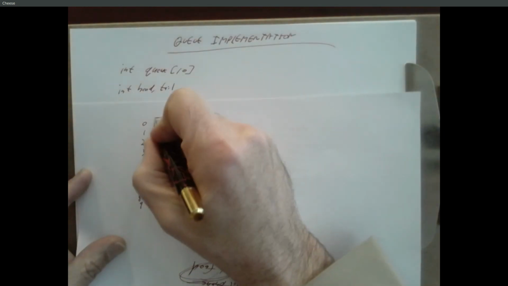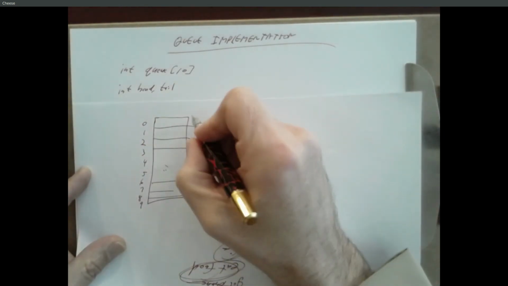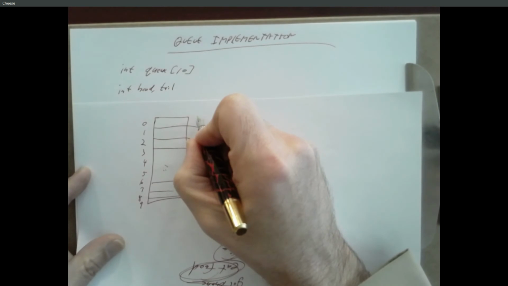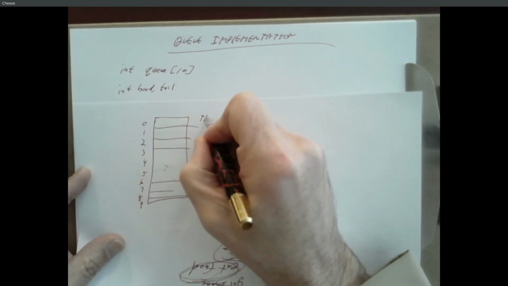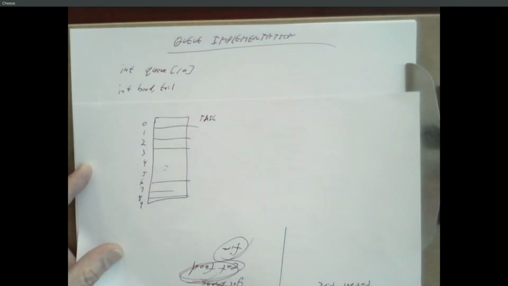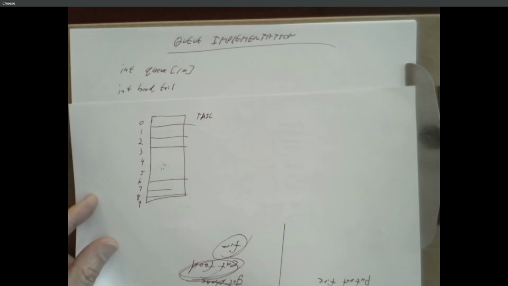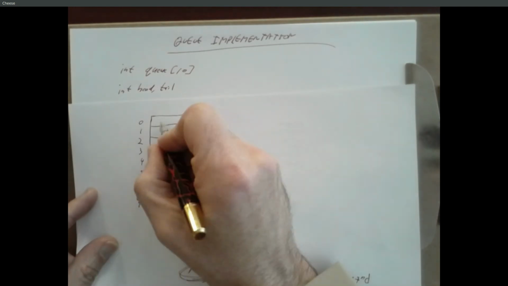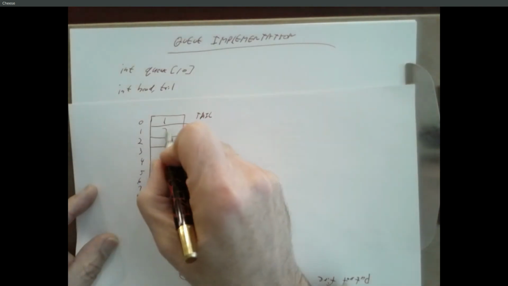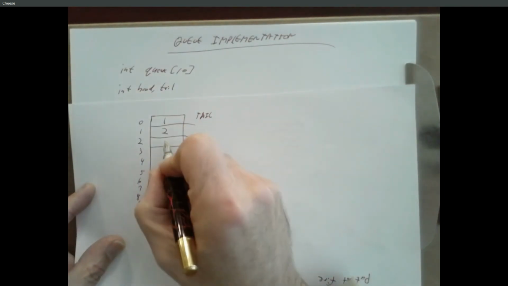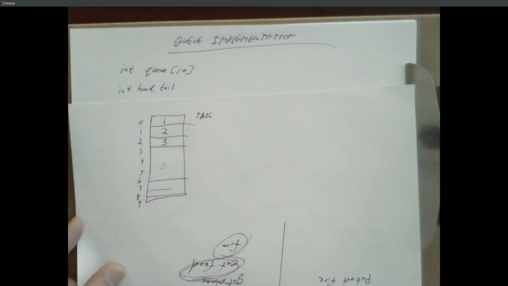One way to do this would be, okay, we're going to insert the tail. So we'll put the tail here. And so I'm just going to insert numbers in order so it's easy to keep track of. So we're going to insert the number 1 right here. And then we're going to insert the number 2, so I'll put that in the next location, and then the number 3 in the next location.